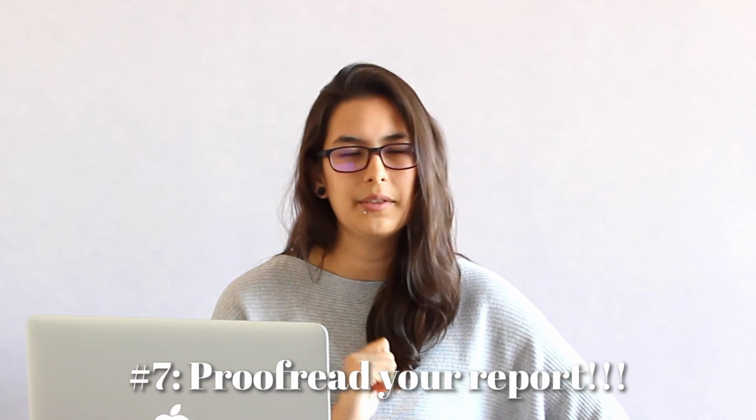Tip number 7, proofread your work before you even think of sending it off. With any assignment that you write, you should always proofread your work before you send it off. This is to make sure that you're actually writing in the academic style and to avoid sending off a report riddled with grammatical errors. I ran each and every section of my report separately through Grammarly before combining them into one Word file.